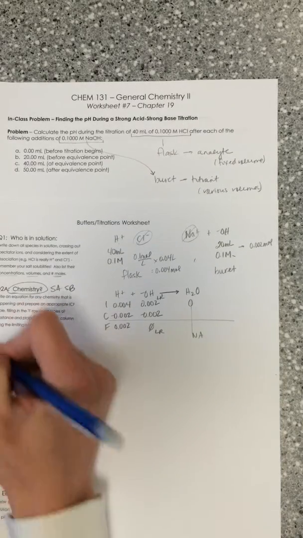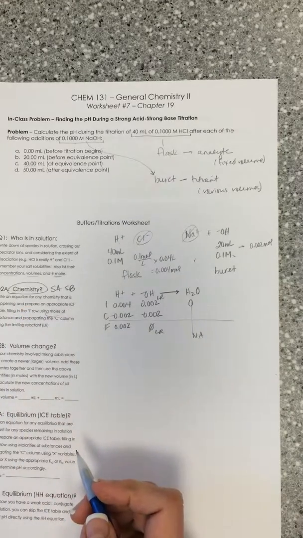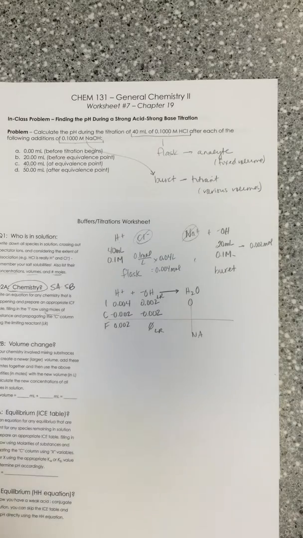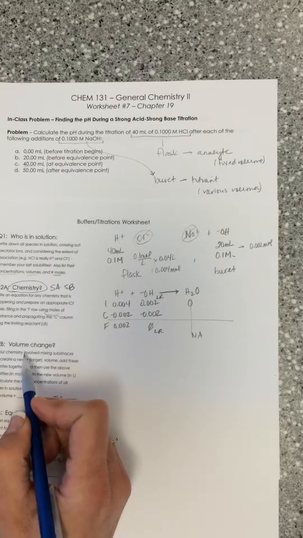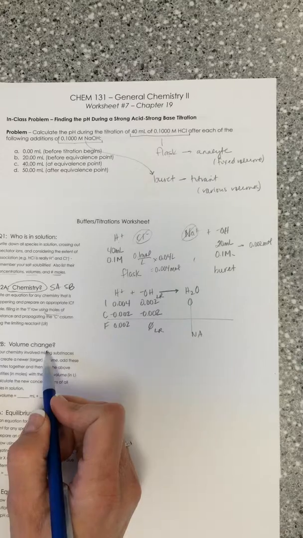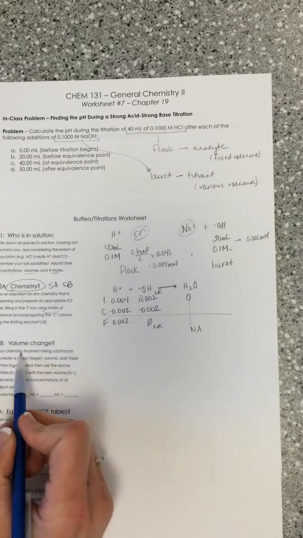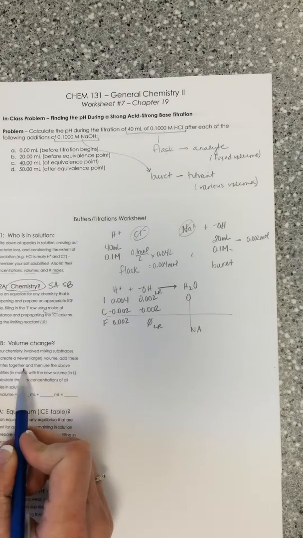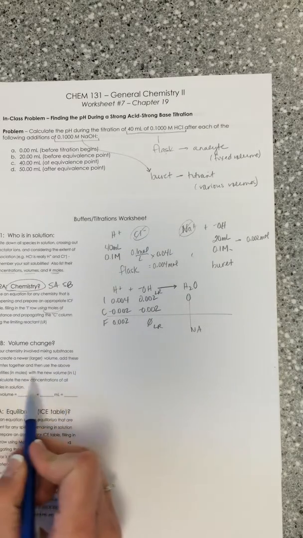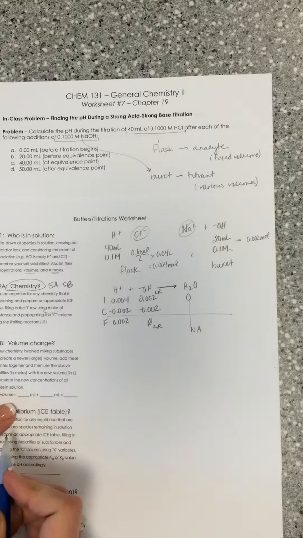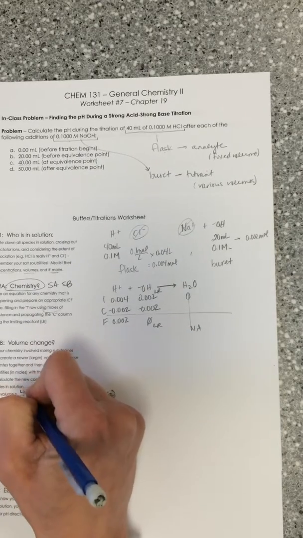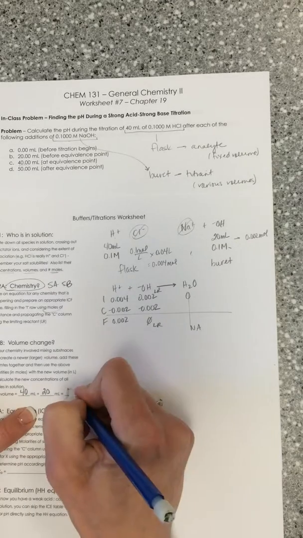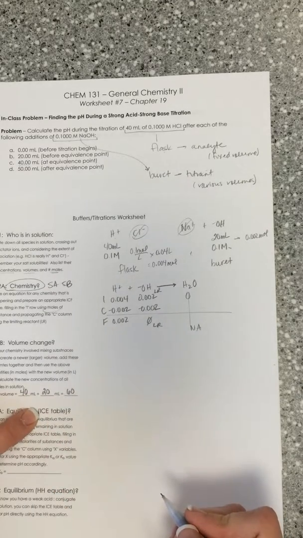Now again, this is the key difference between the kinds of problems that we did before, either with buffers or just some chemistry problems like in sample problem 19.1: we do have a volume change to consider. So if our chemistry involves mixing substances that create a new or larger volume, we need to add these volumes together and consider that new volume to calculate new concentrations. So we had 40 milliliters in our flask. We added 20 milliliters from our burette, which means our new volume is 60 milliliters.